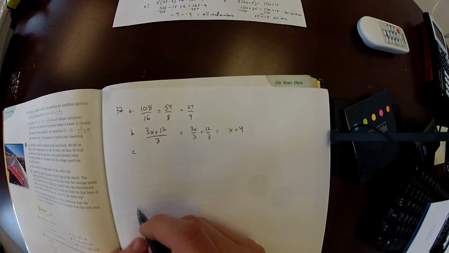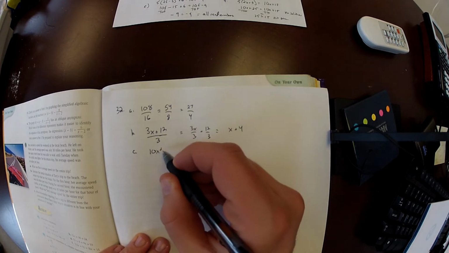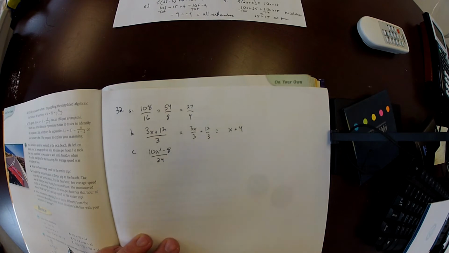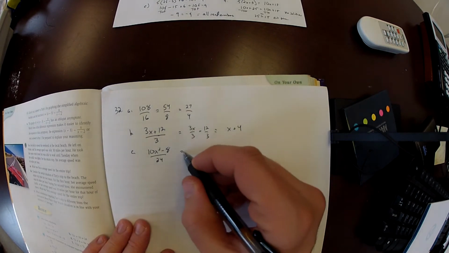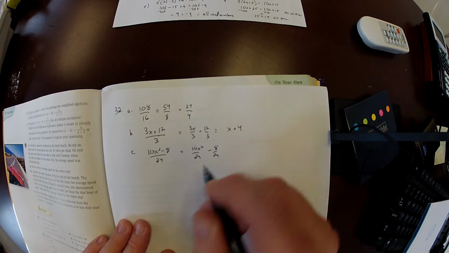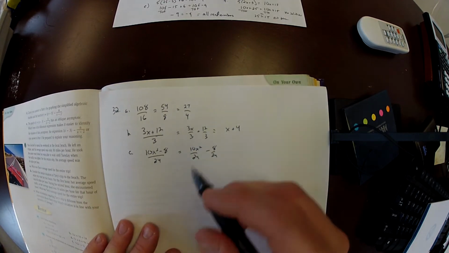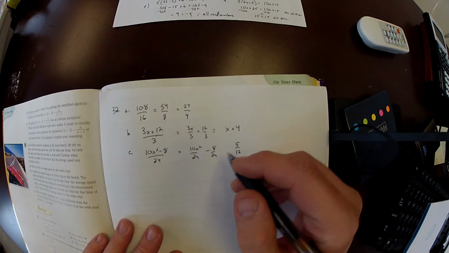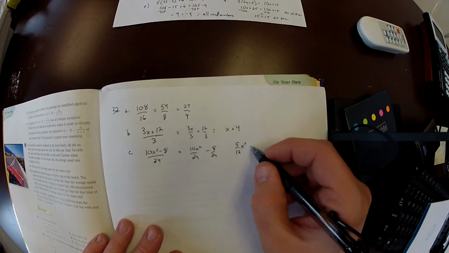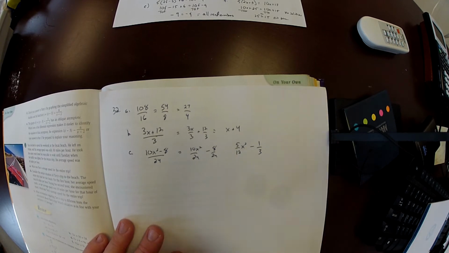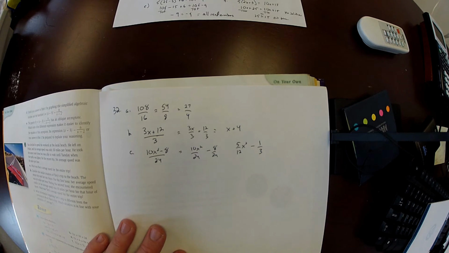For part C, we have 10x squared minus 8 over 24. I'm going to do the same thing that I did in part B. I'm going to separate these out as two fractions. So this becomes 10x squared over 24 minus 8 over 24. What I can do then is rewrite 10 over 24 as 5 over 12, just dividing both by 2, x squared. And then 8 24ths, I know 8 goes into 24 3 times. This is 1/3. So that's one way to write this.